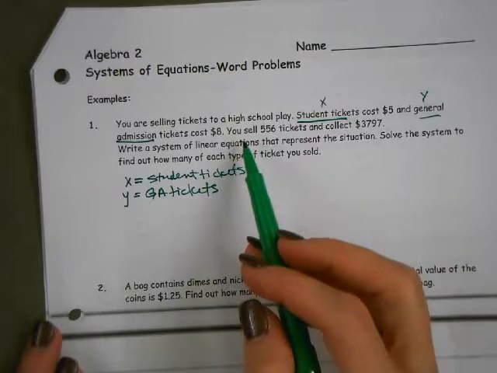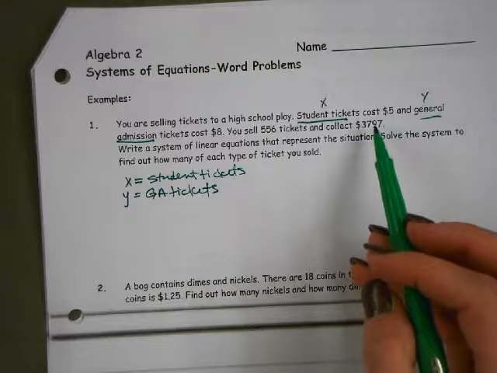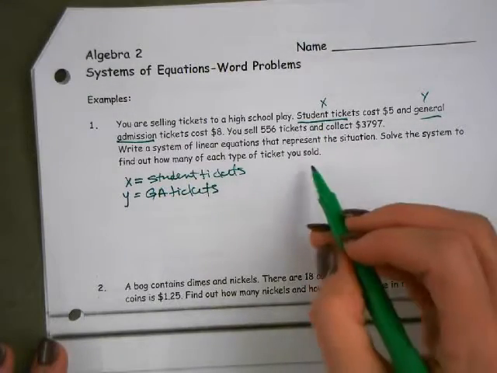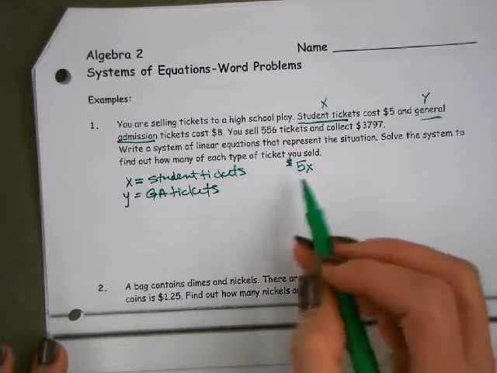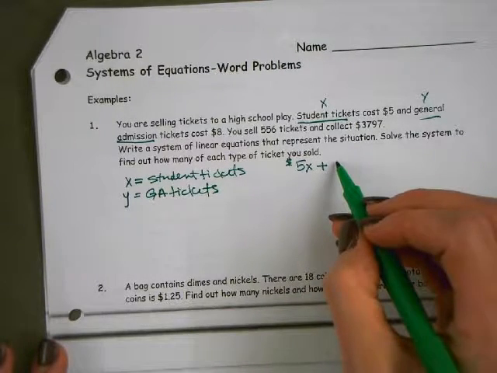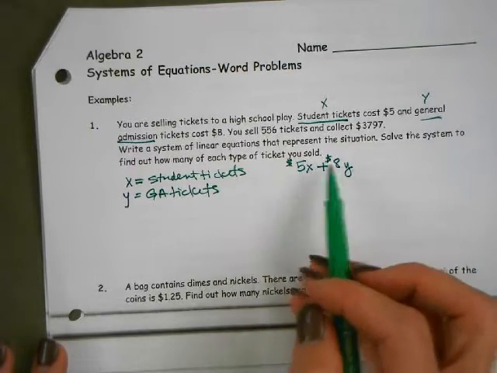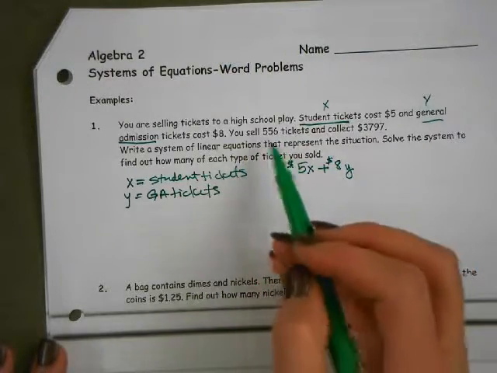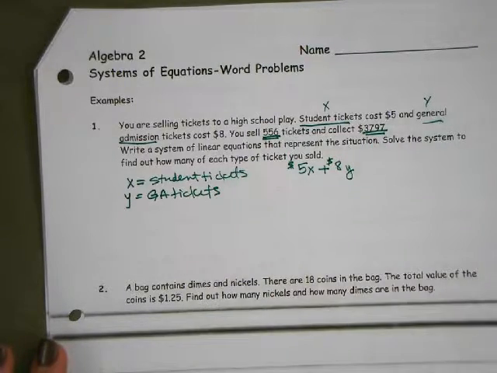Now it says you sell 556 tickets and collect $3,797. Okay? So I know that my price of one student ticket is how much? $5. Okay. So I know that each ticket is $5 per student. I also know that the general admission is how much? $8 per general admission. I have prices associated with these variables, right? If you notice, I have two values here. I have 556 and I have $3,797.